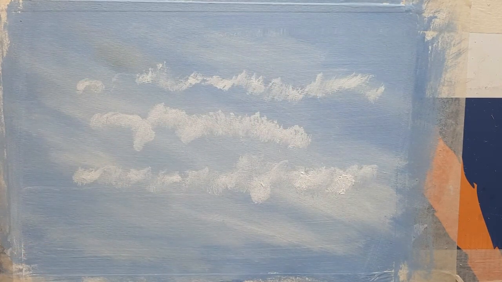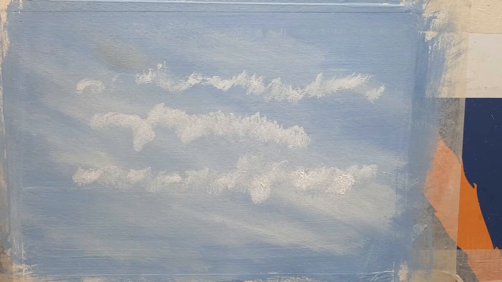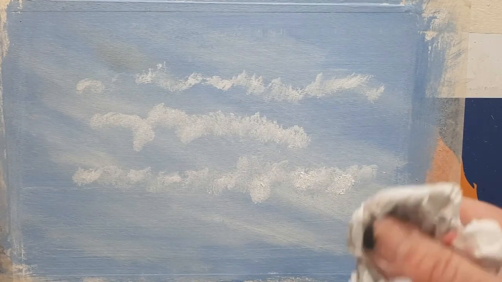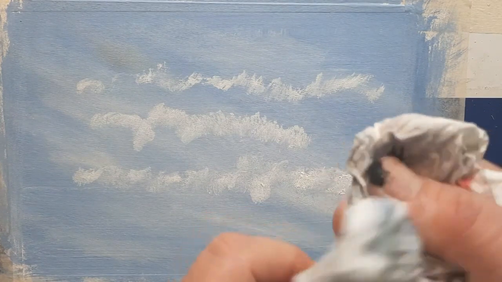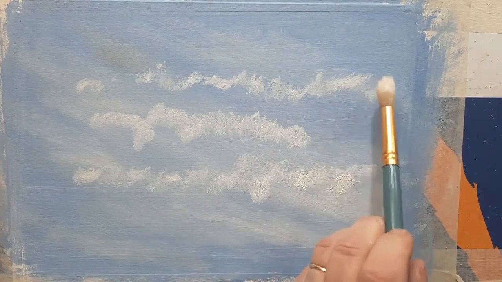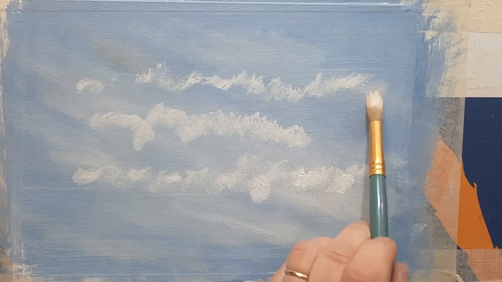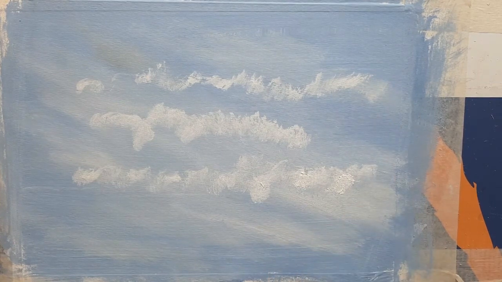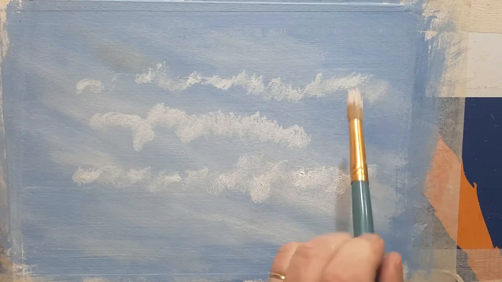Then, it might be possible to use the same brush or even our good old flat brush here, but I'm going to use the same brush for the moment. I'm going to clean all the paint, or pretty much all the paint off there, and then just work again, tapping this clean brush. I need to wipe it a little bit more actually.